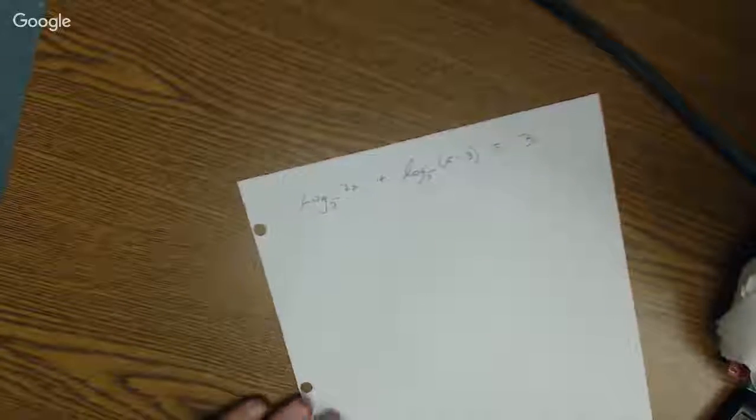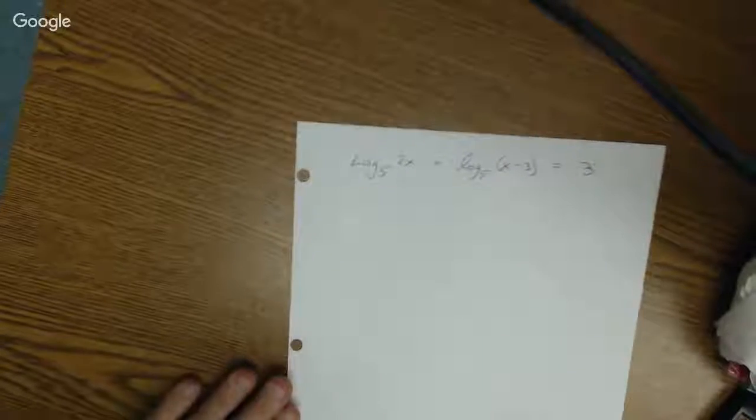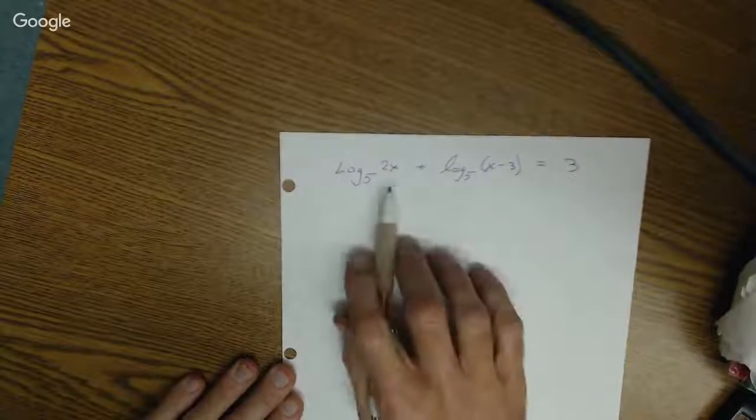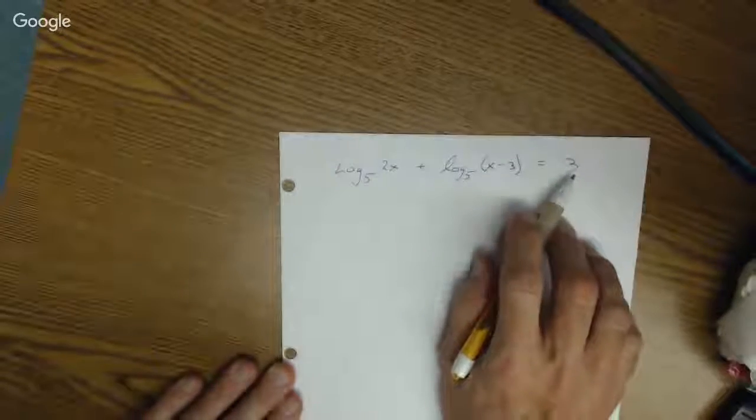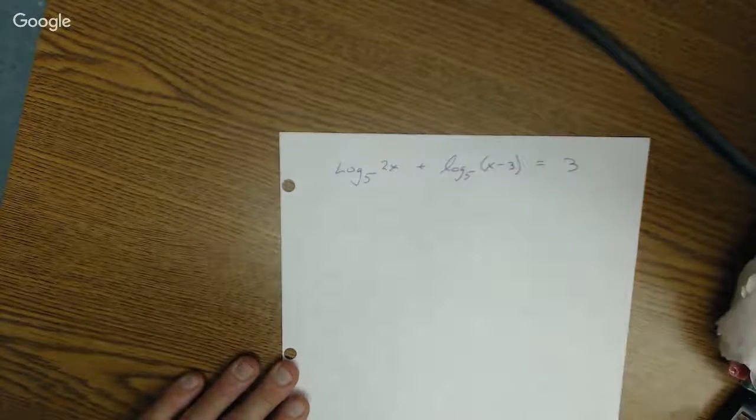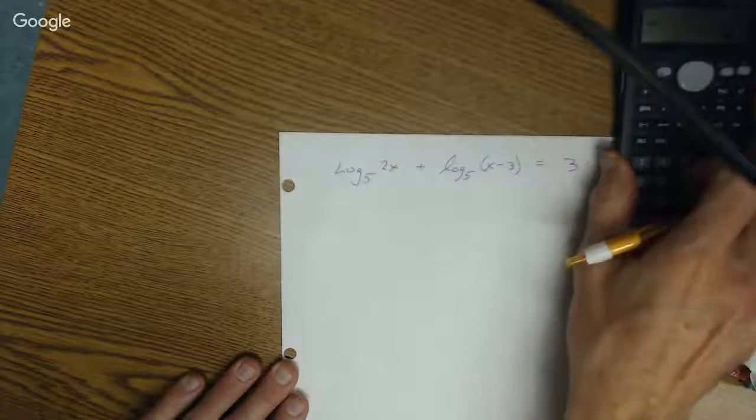Okay, let's try one of these hard equations. That's a big, long log equation: log base 5 of something equal to 2 logs added together equal to some number. And they're really tricky. There's 3 things to remember in this one problem.